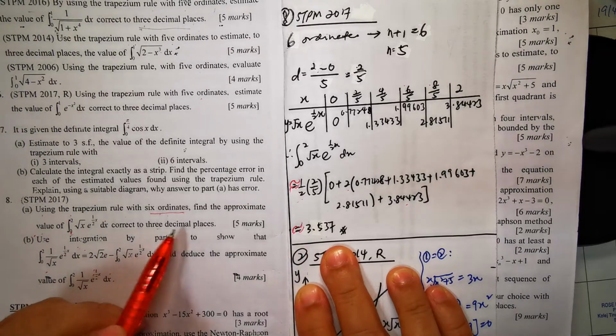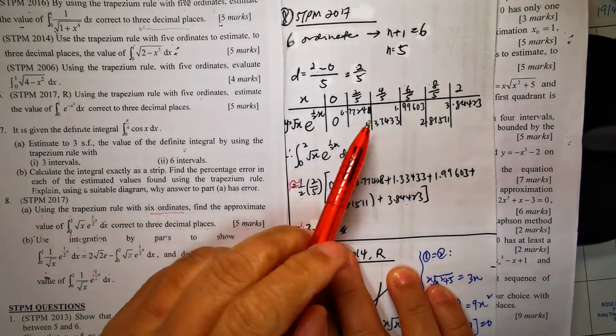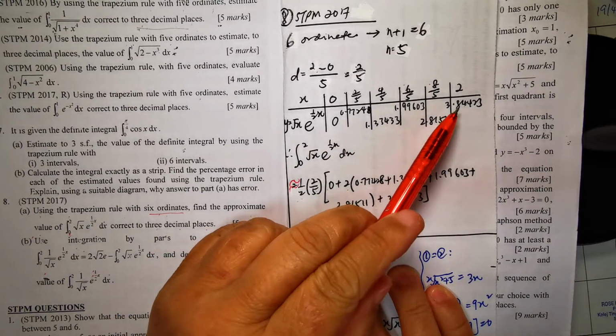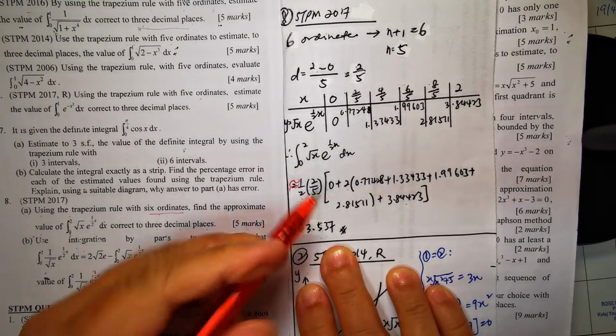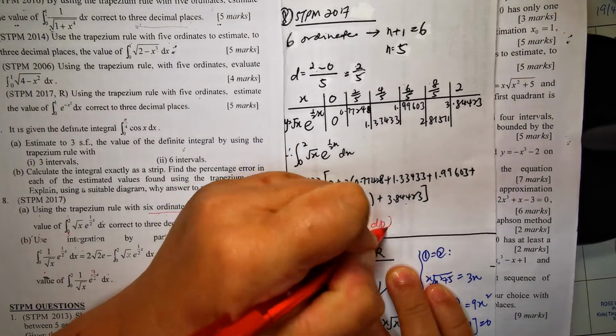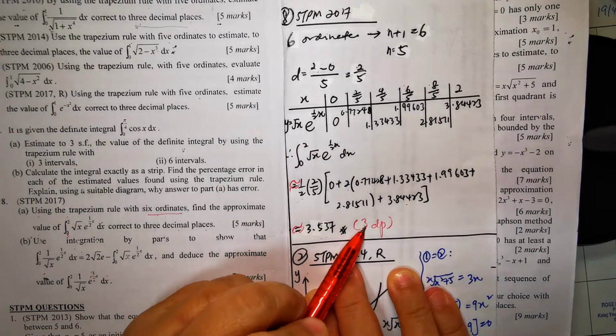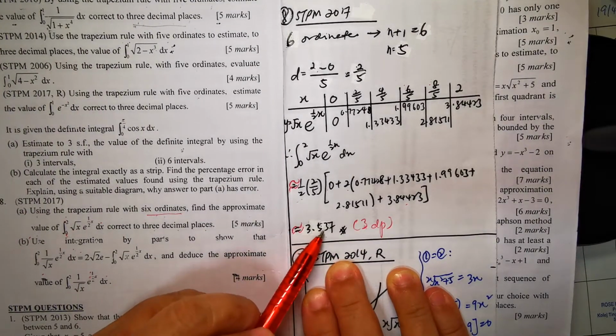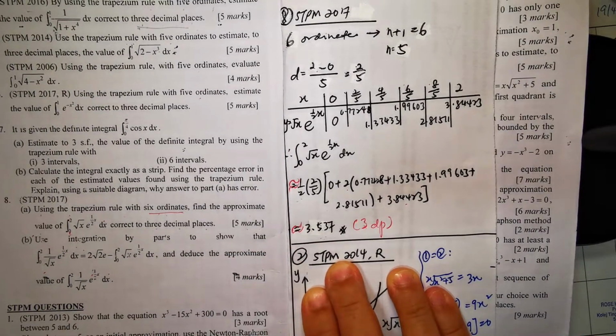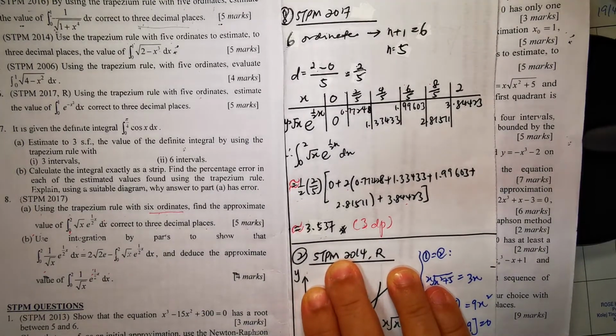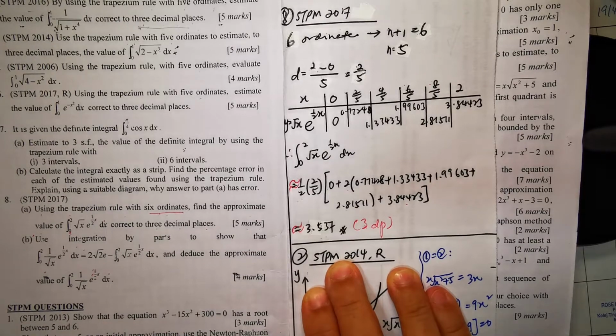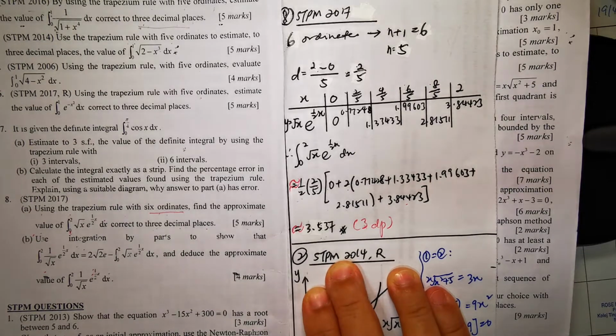Alright, 3 decimal places. Therefore, you see all the answers here use 5 decimal places, then the last answer I convert to 3 decimal places. Must write. So the answer is 3.537. Okay, so also 5 marks. It's more or less they give the marks to the same place. Alright, 5 marks. Seems like not that difficult, right?